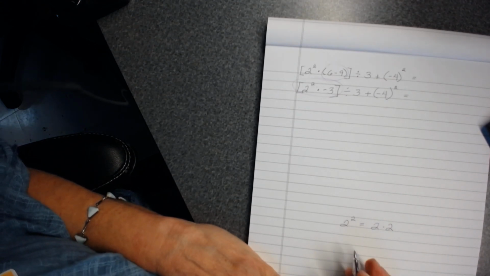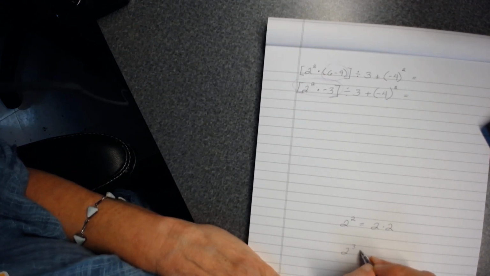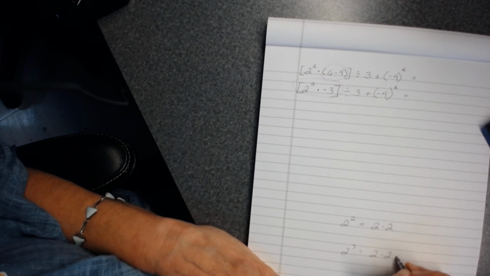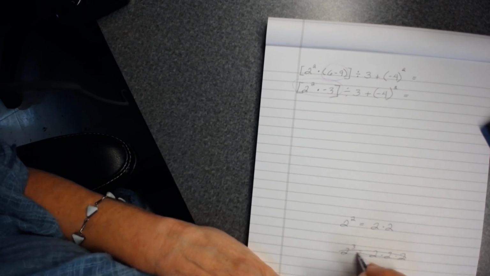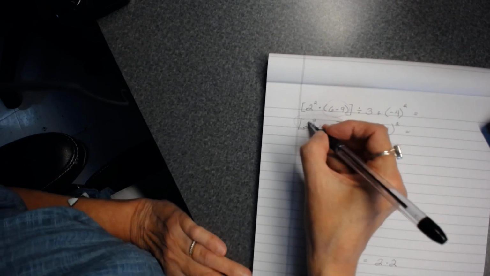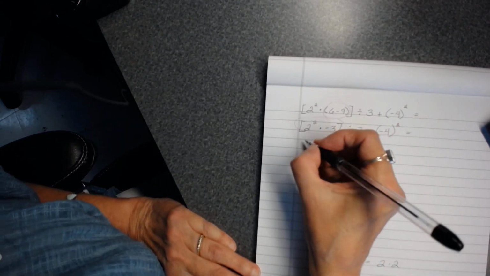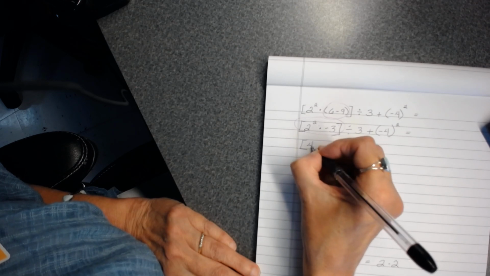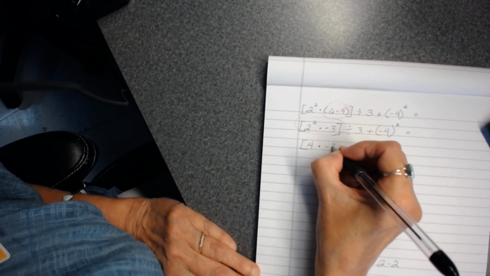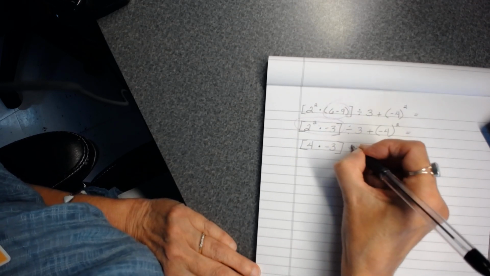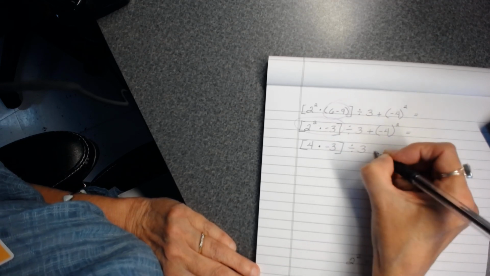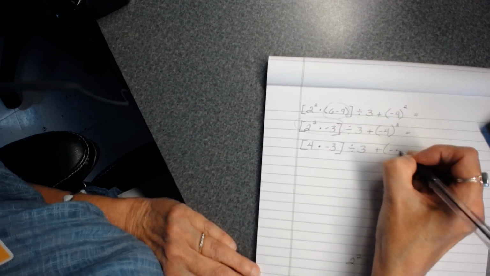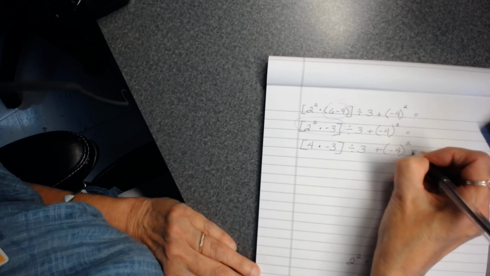If I had 2 to the third power, that would be 2 times 2 times 2. But we don't have that. We have 2 squared. So that 2 times 2, that's going to give me 4 times negative 3 divided by 3 plus negative 4 squared.